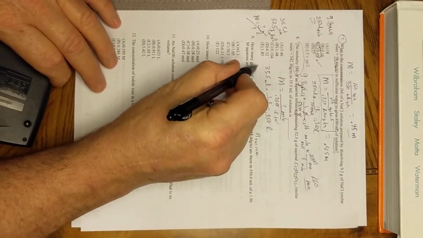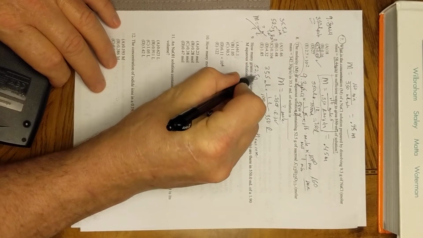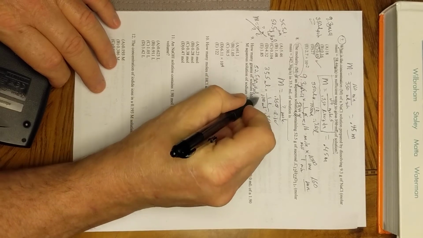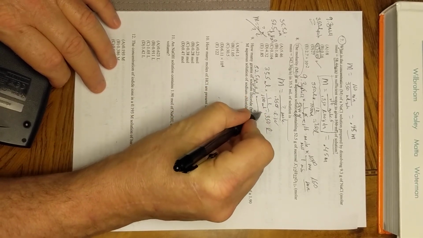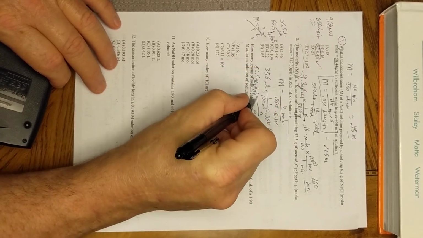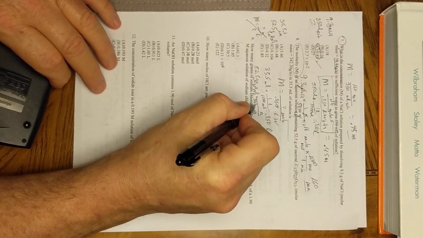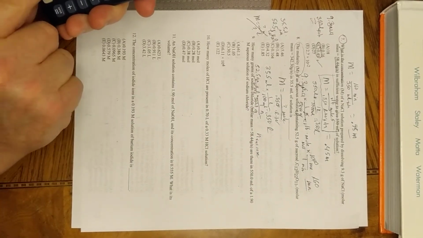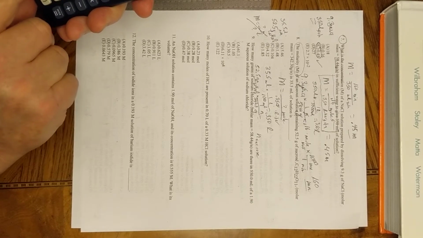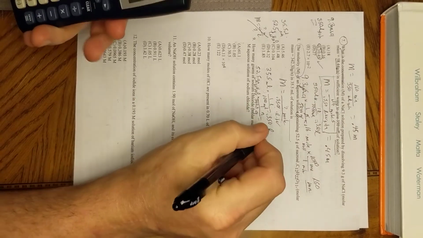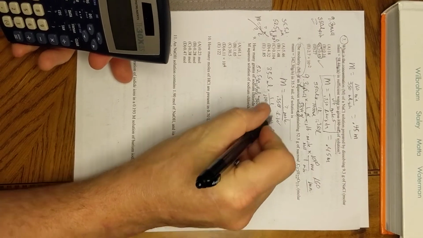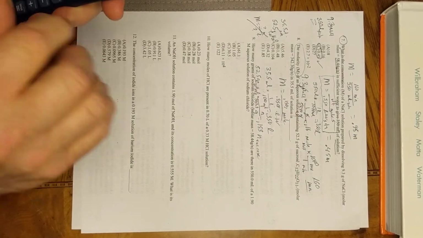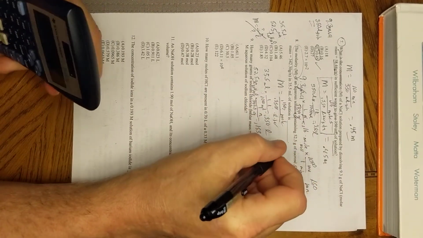Okay, so I got 52.5 grams of C12H22O11. And then you want to go from gram to a mole. We're given the molar mass, 342.3 to 1. So 52.5 divided by 342.3, 0.153. Divide that by 0.350. And my answer is 0.438.